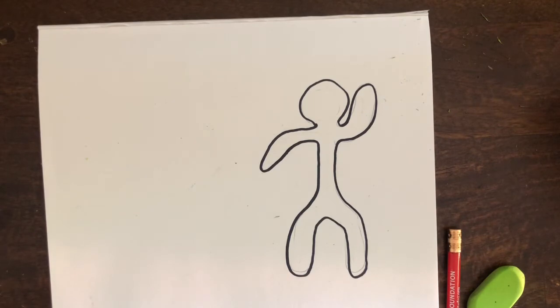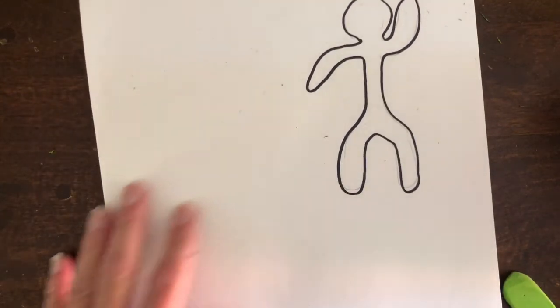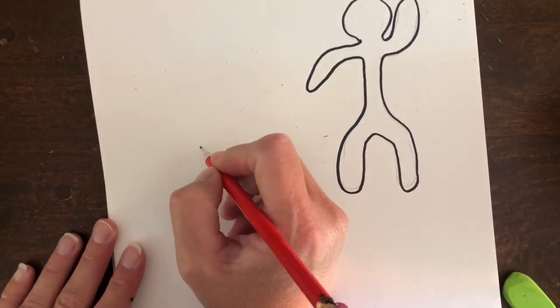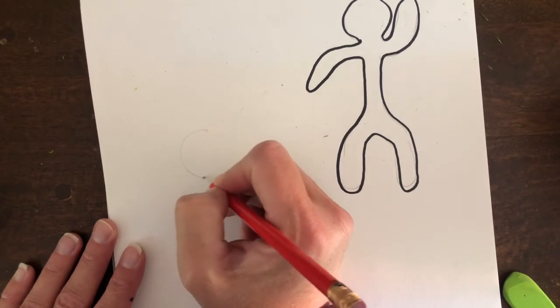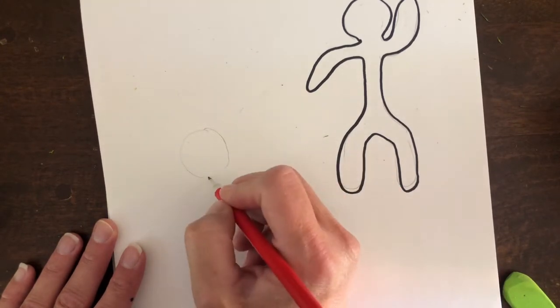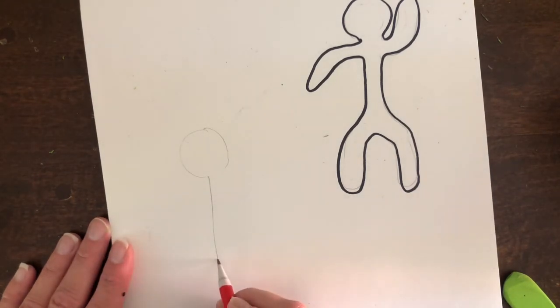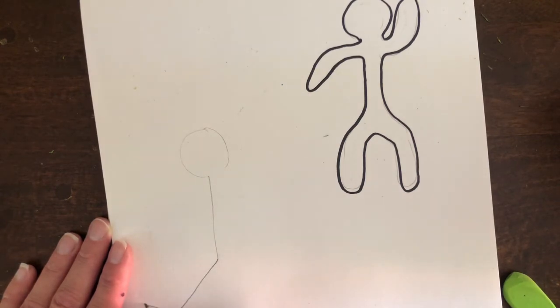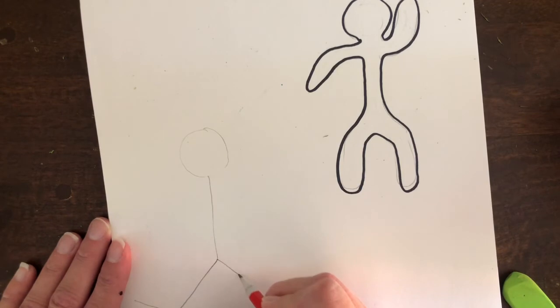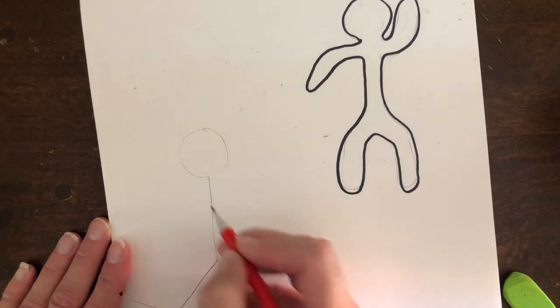Now, let's do it again. Maybe somewhere over here you can do your figure doing something else with its body. So I'll draw my head, give it a little line, looks like a lollipop for the torso. Maybe I'll do it to look like it's running. So a leg goes this way and that way, and then another leg this way and down.